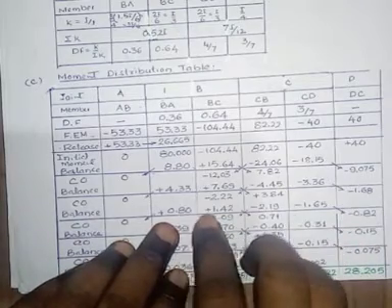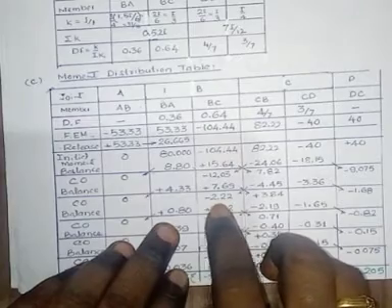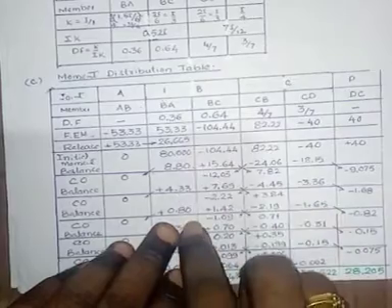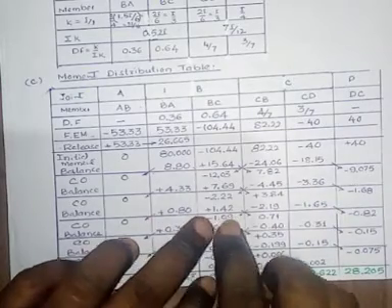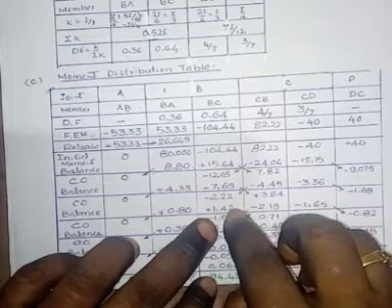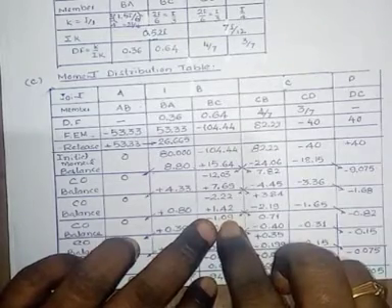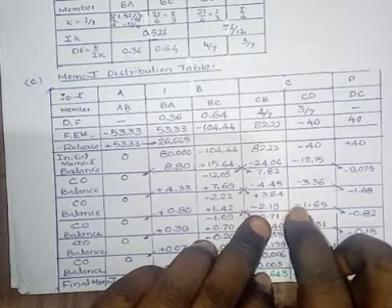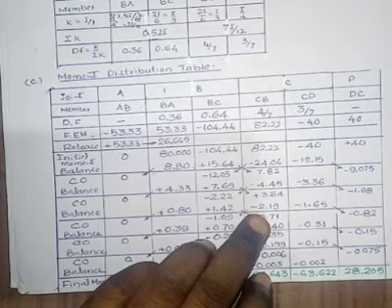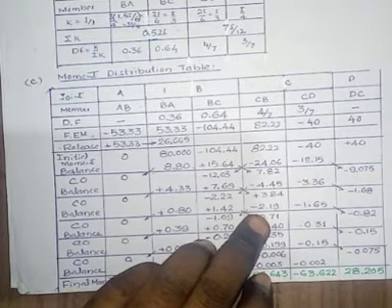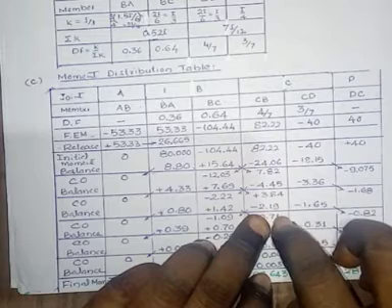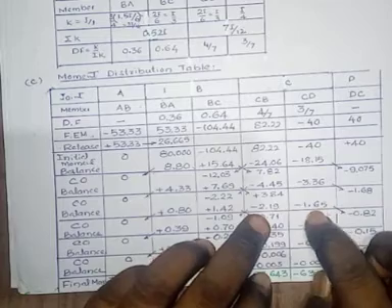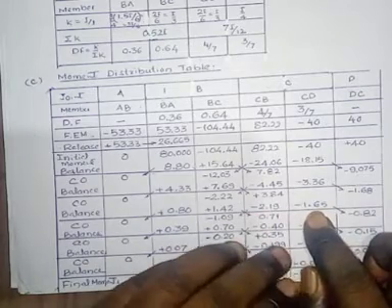That is, here we have to distribute the plus 2.22 by adding plus 2.22 into 0.36, that is plus 0.80, and plus 2.22 into 0.64, that is 1.42. Then the next joint, 3.84, is to be balanced by adding minus 3.84, and minus 3.84 is distributed among these two members. Minus 3.84 into 4 by 7, that is minus 2.19, and minus 3.84 into 3 by 7, that is minus 1.65.